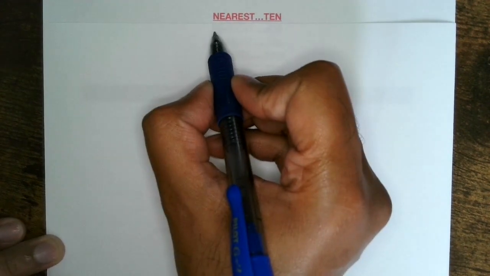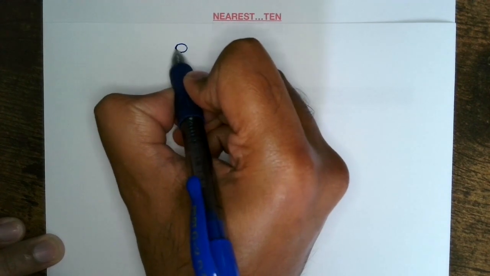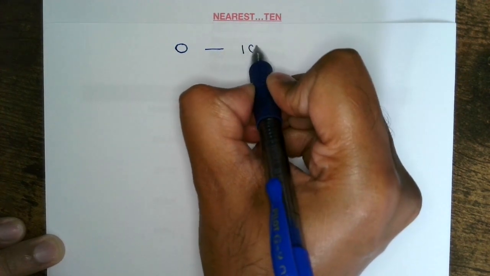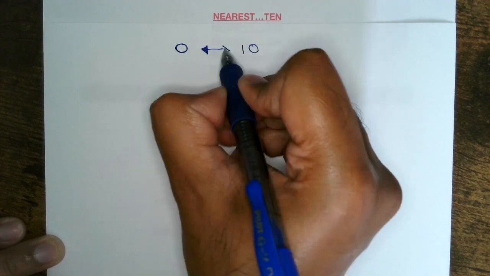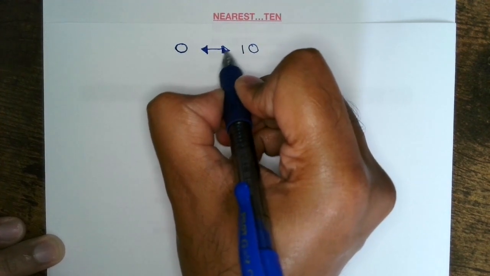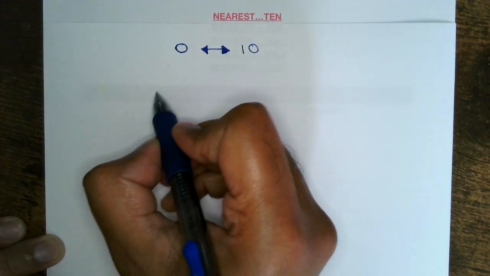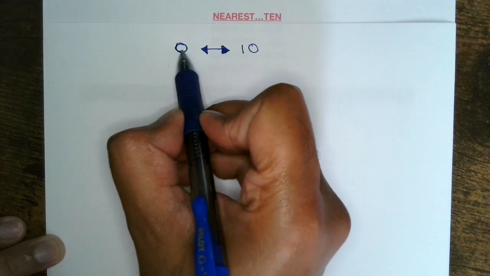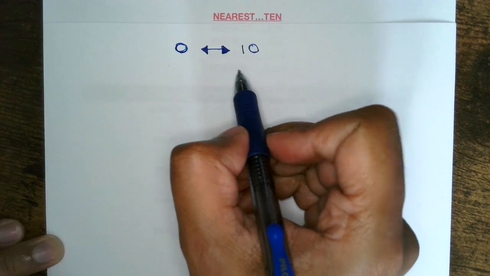So first of all, to round to the nearest 10, what that's referring to is you've got an option of either going back to 0 or going up to 10. They're the only 2 options you've got. When we rounded to the nearest 5, we had the option of going 0, 5 and 10. When we're rounding to the nearest 10, we've only got the option of going back down to 0 or taking it up to a 10. Let's take a look at what I mean by that.